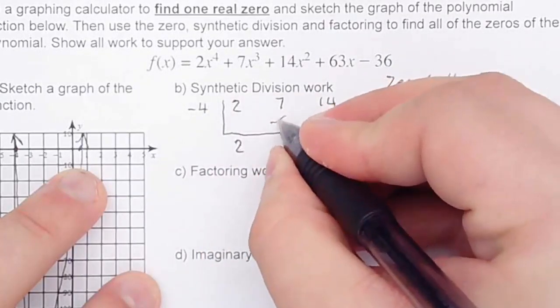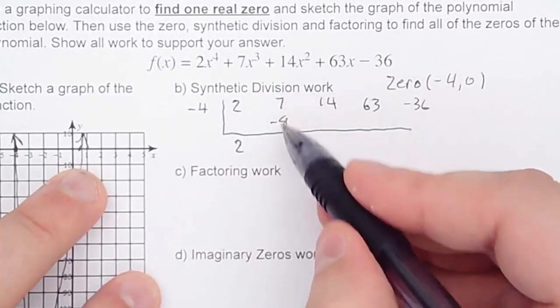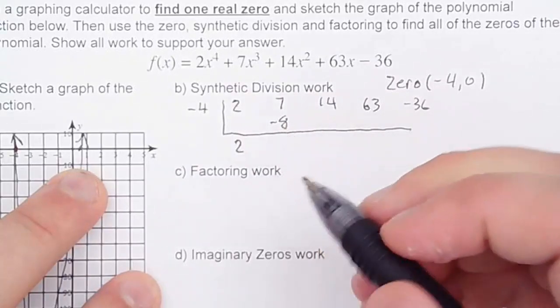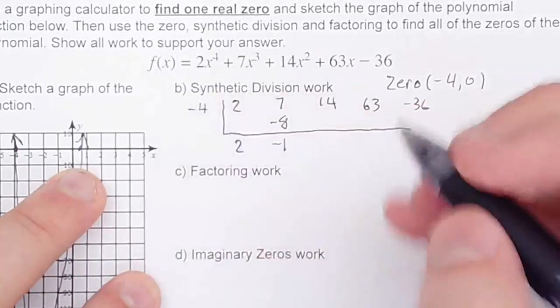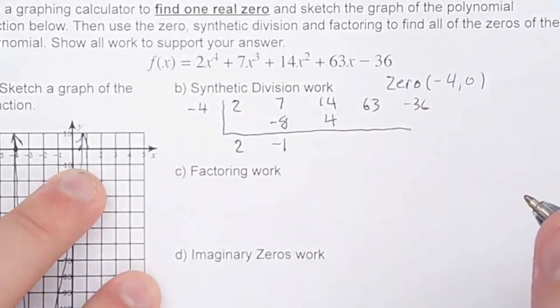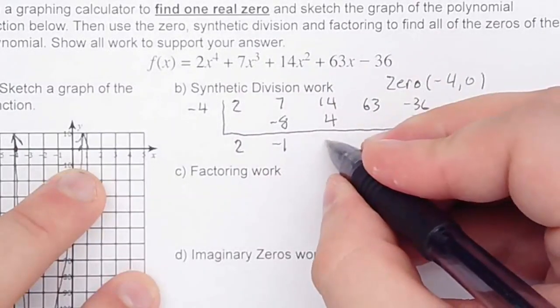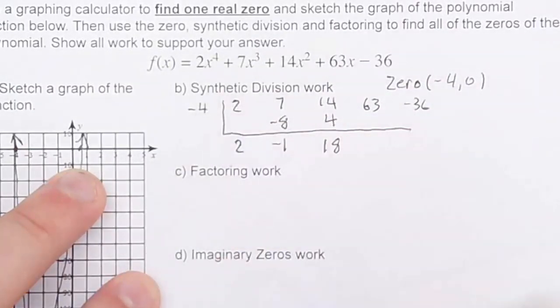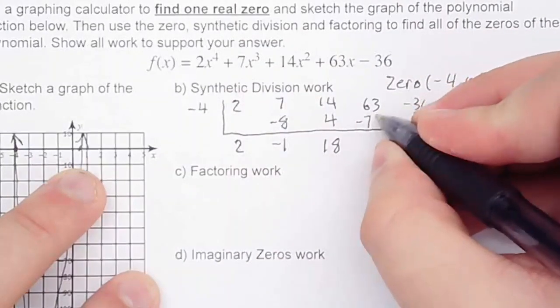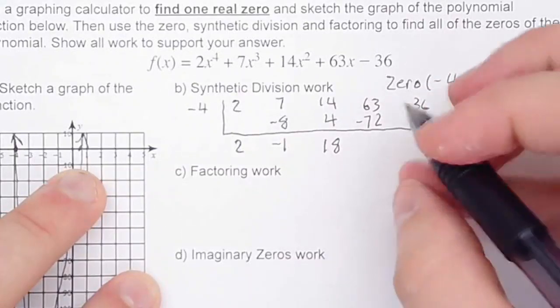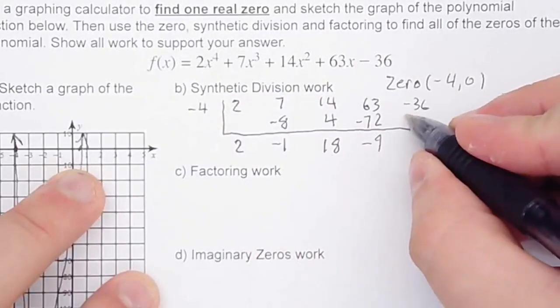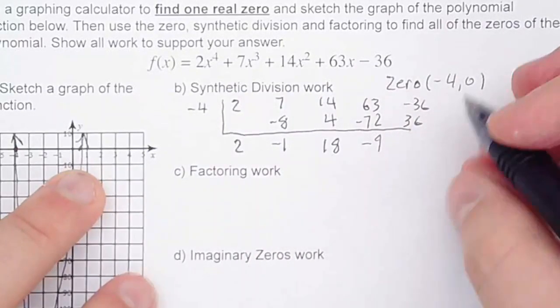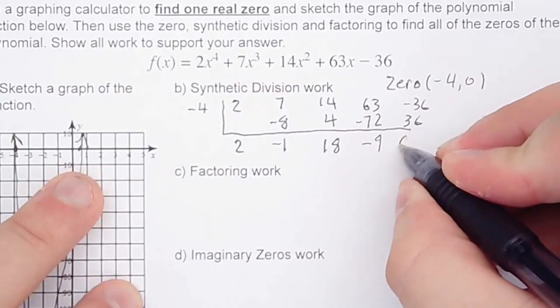And then I'm going to add these two numbers. 7 minus 8 is -1. -1 times -4 is +4. 14 plus 4 is 18. 18 times -4 is -72. 63 minus 72 is -9. -9 times -4 is +36, and that's nice. That's exactly what we're hoping for. And -36 plus 36 is 0.